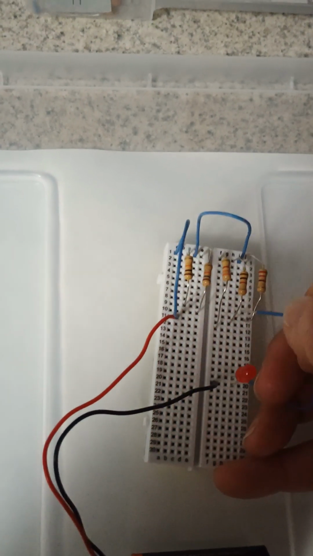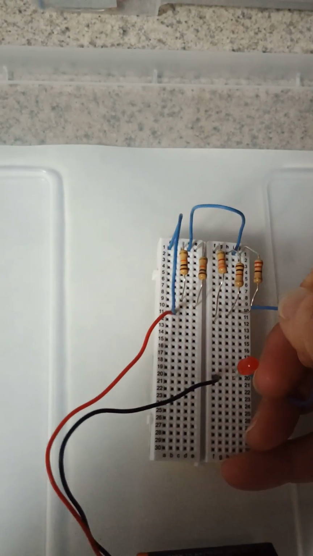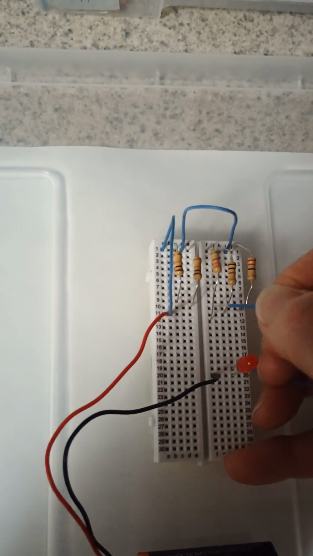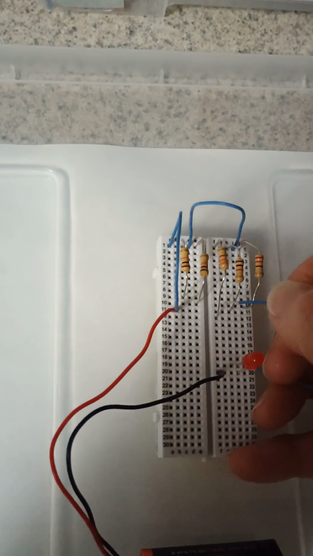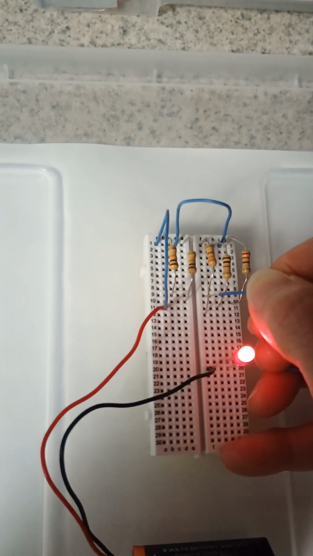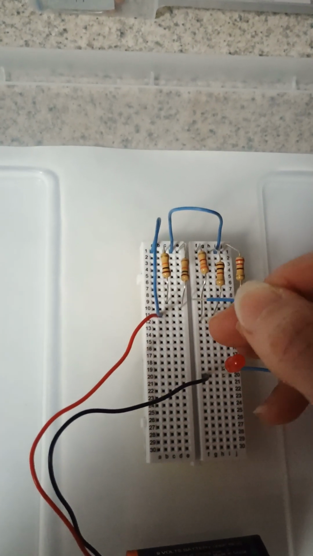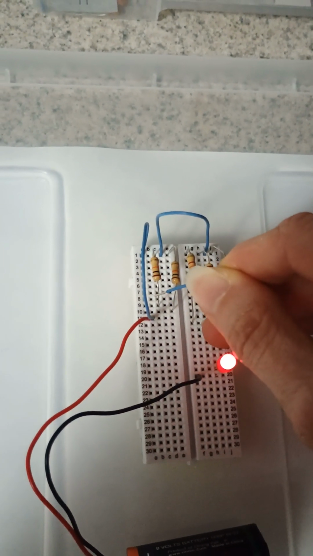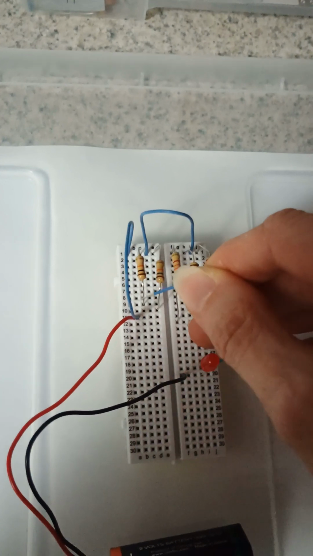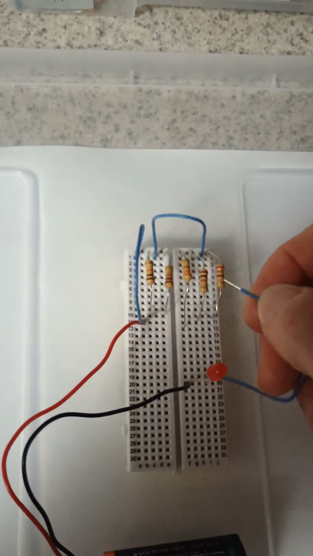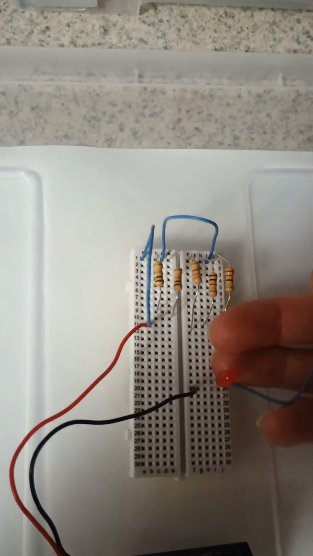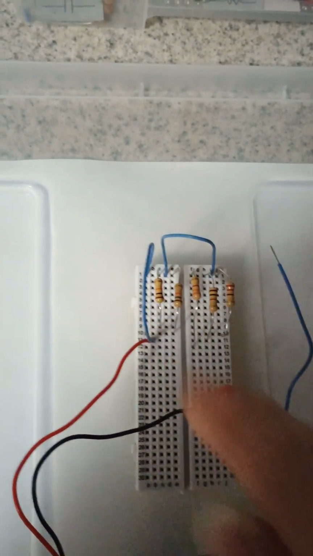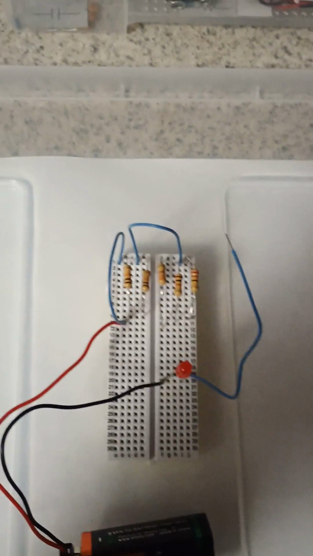Sorry about that, y'all. Okay, so here's our first resistor, second resistor, third resistor, fourth resistor, fifth resistor. Okay, so I want you to look at this, think about it, pull out your sheet where you calculated the different resistors, take a look at it.